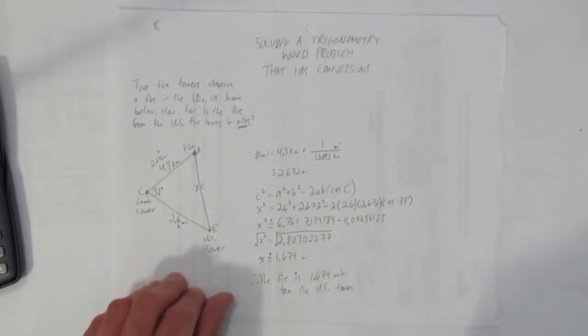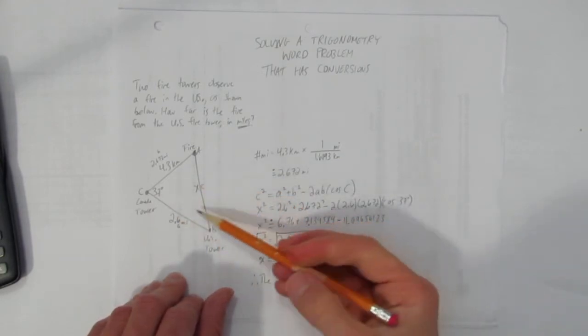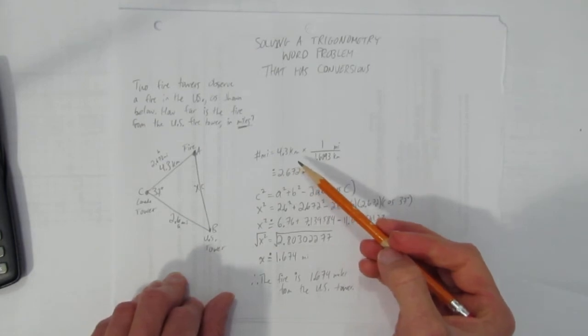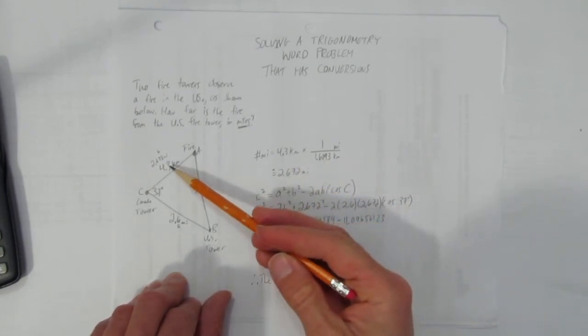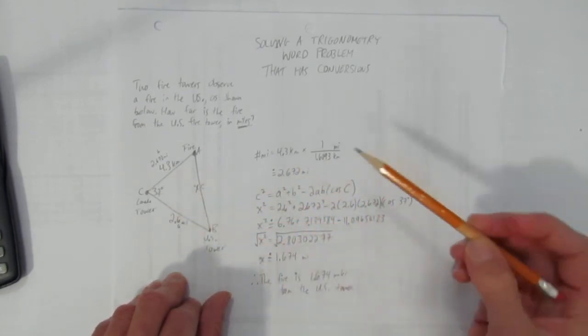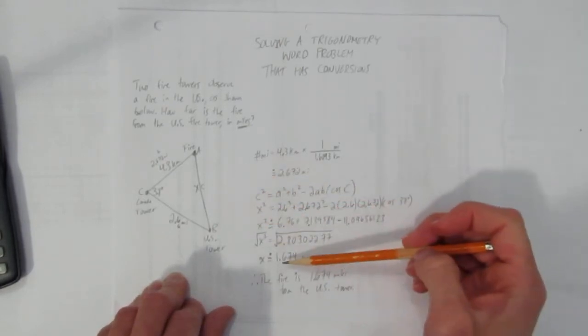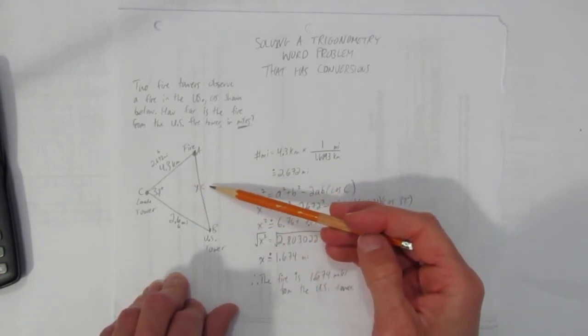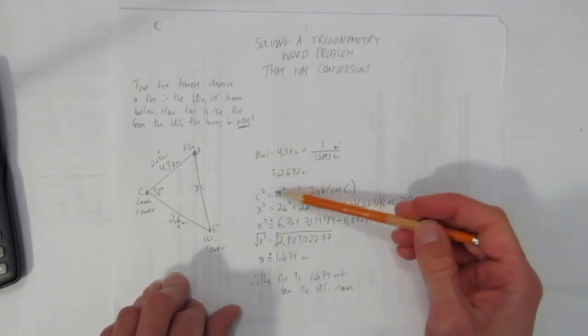And there you have it. We've solved a trigonometry word problem that had conversions. We first labeled our triangle, and we converted everything to miles, in this case the kilometers to miles. We used cosine law because we had side, angle between, side, and we solved using cosine law. One last thing, don't worry about the fact that this side's number is smaller. The diagrams aren't always to scale. Instead, be confident that you've done it the right way and this answer is right. Well done.